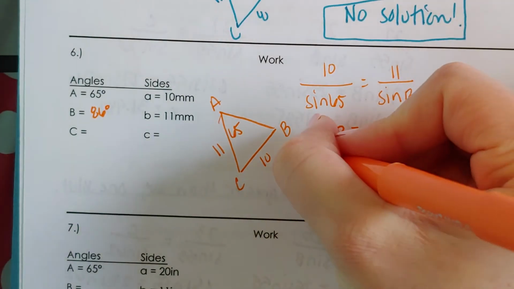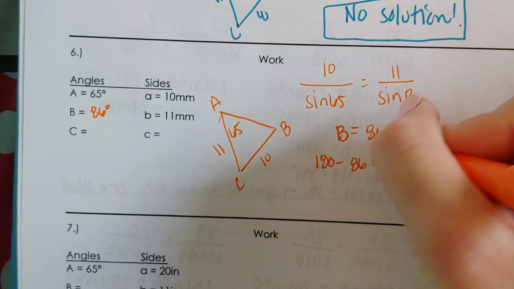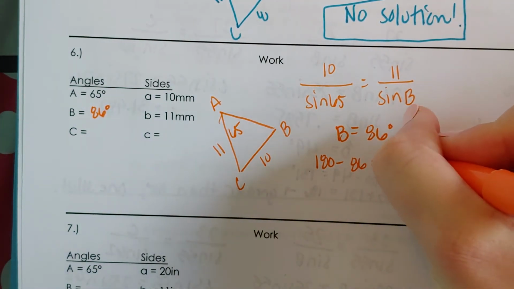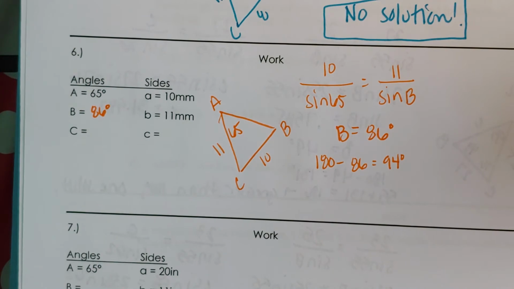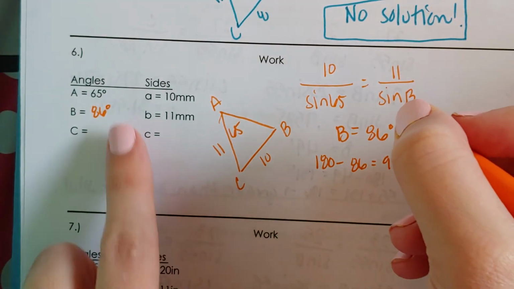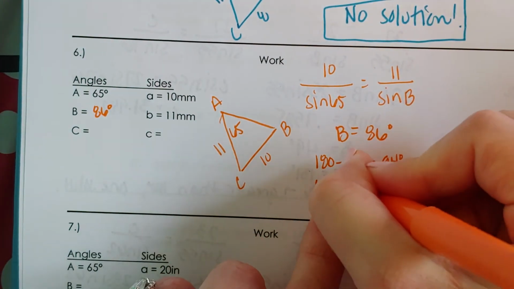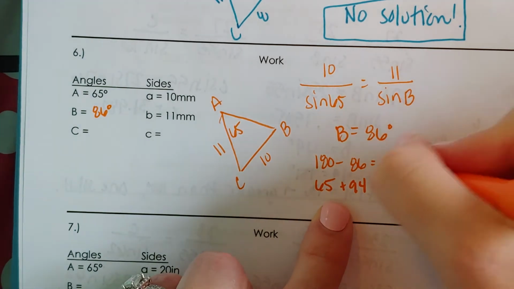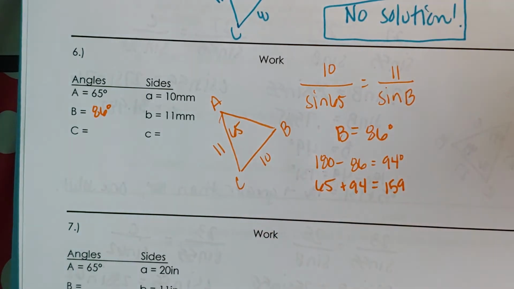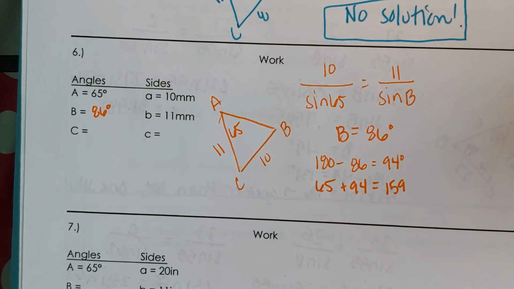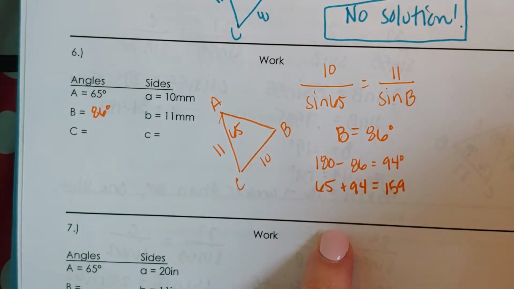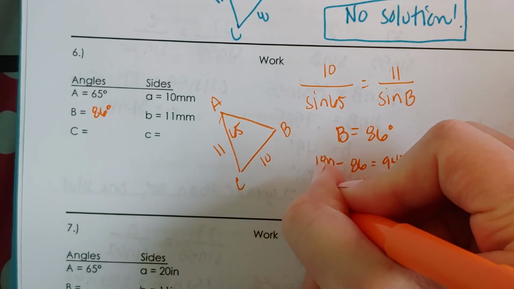Okay, and so I'm going to do 180 minus 86, and this is 94. So if there is a case 2, angle B will be 94. So how we check is we know that A is 65, B has to be 94. When you add those up, you get 159. 159 is less than 180. There's room for there to be an angle C, basically is what we're saying. If those two angles add up to be more than 180, then there's no degrees left for C. Here there is. So we're going to say that this is less than 180.